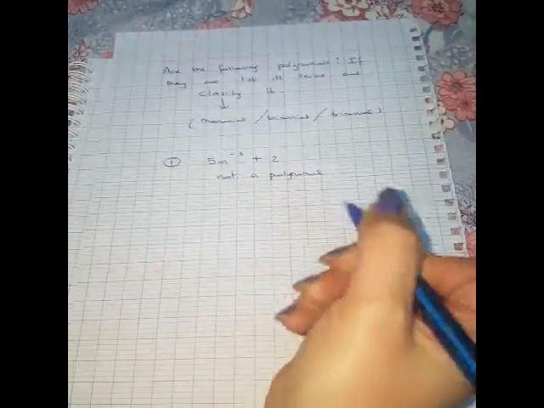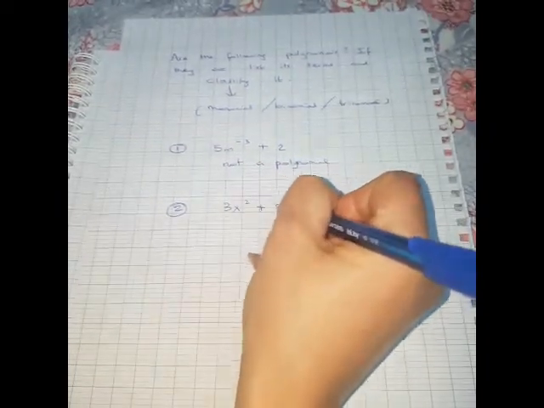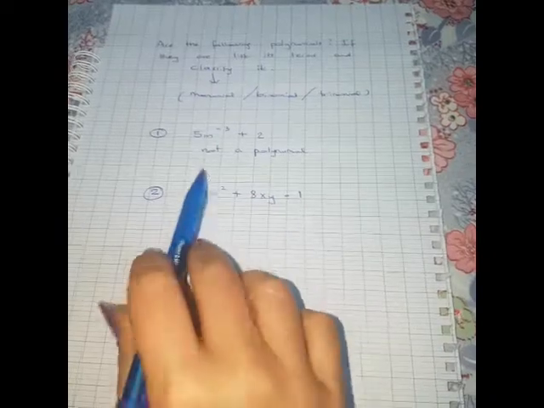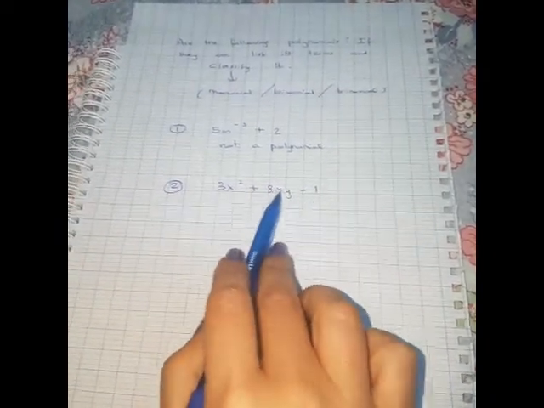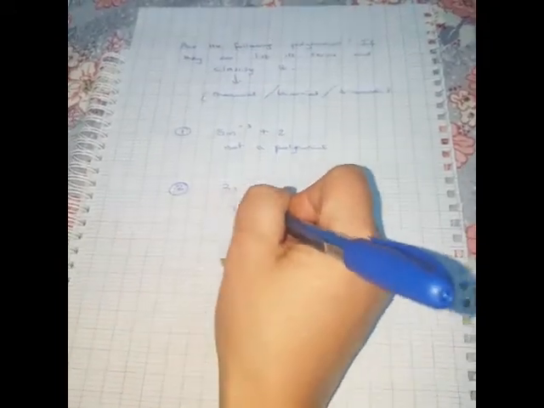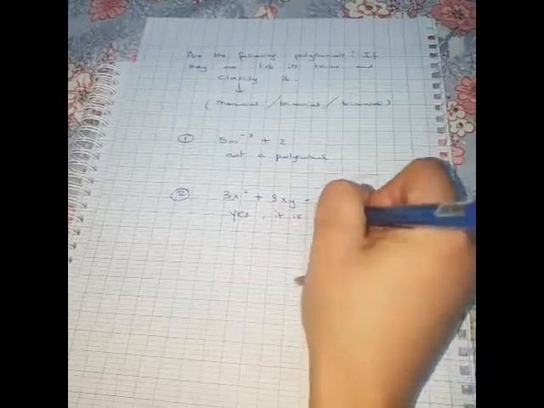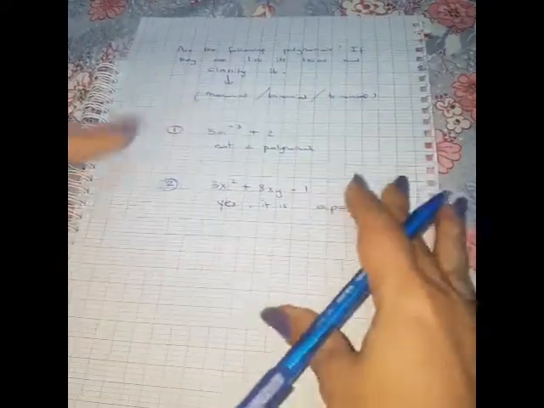And I move on. Number 2. If I have 3x to the second plus 8xy minus 1. Do I have any negative exponents or powers? No. Do I have any denominator of a variable? No. So yes, it is a polynomial. Now I need to list the terms.